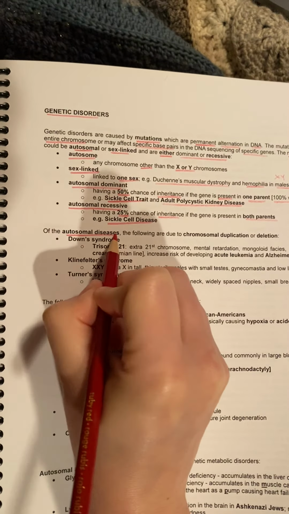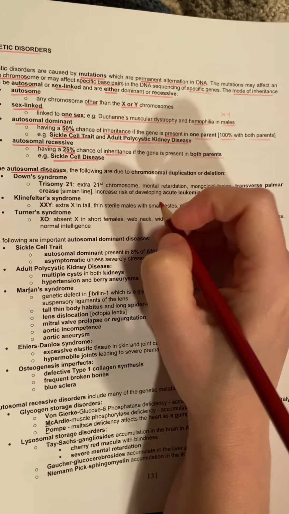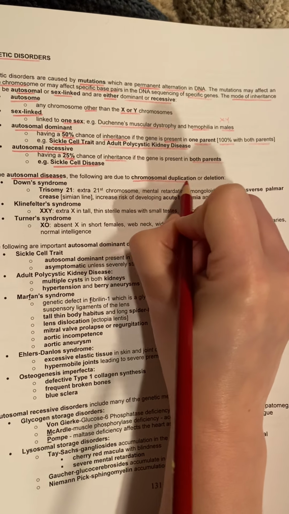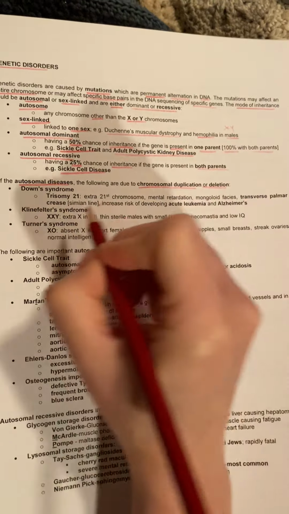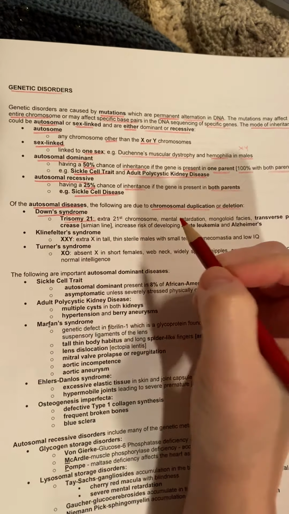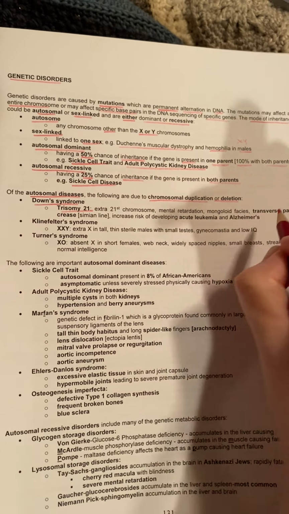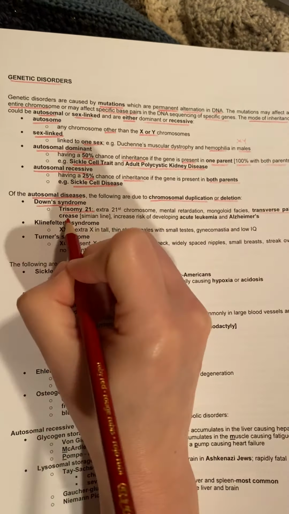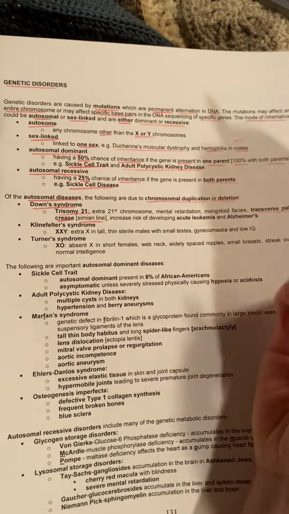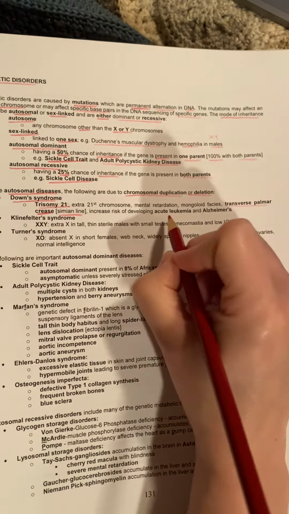Of the autosomal diseases, the following are due to chromosomal duplication or deletion. Down syndrome is trisomy 21, which means you have an extra 21st chromosome. Mental retardation, mongoloid faces, transverse palmar crease, which is also known as the simian line, and an increased risk of developing acute leukemia and Alzheimer's.